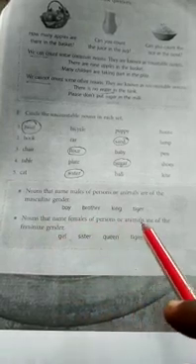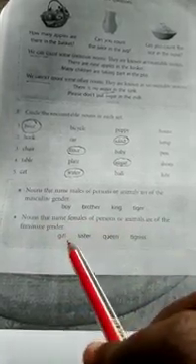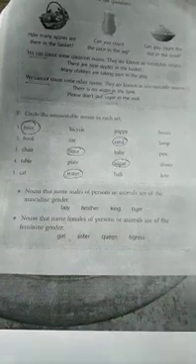Nouns that name females of persons or animals are of the feminine gender. Those nouns we speak about the female persons or animals are called feminine gender. Girl, sister, queen, tigress.